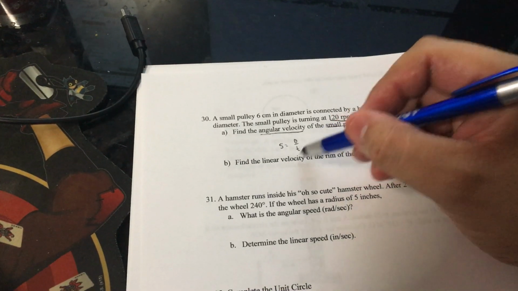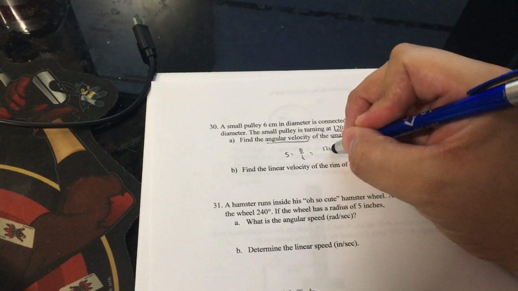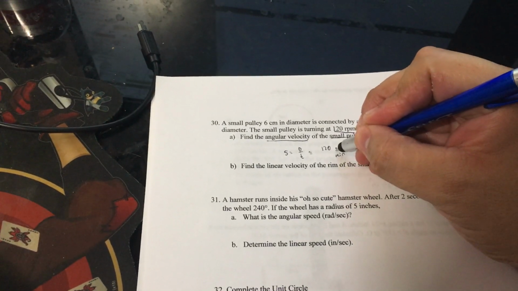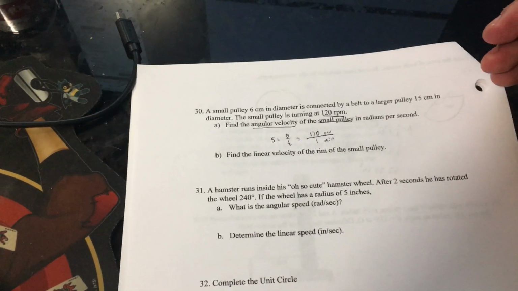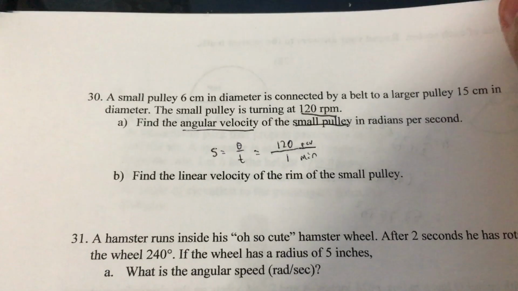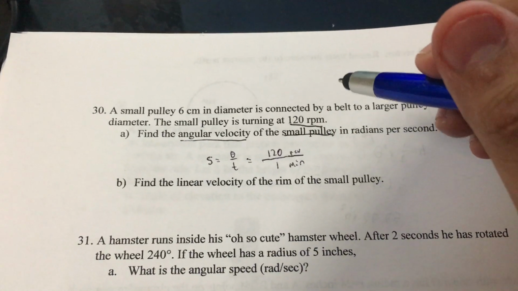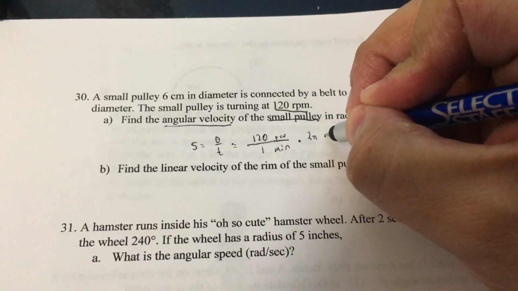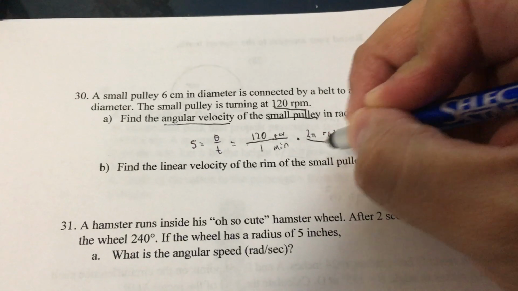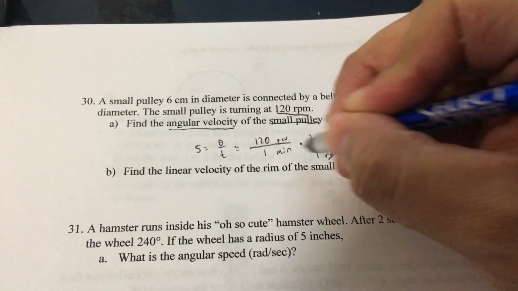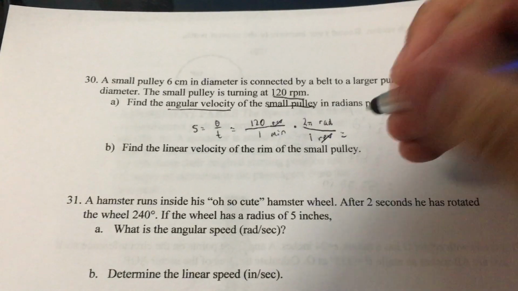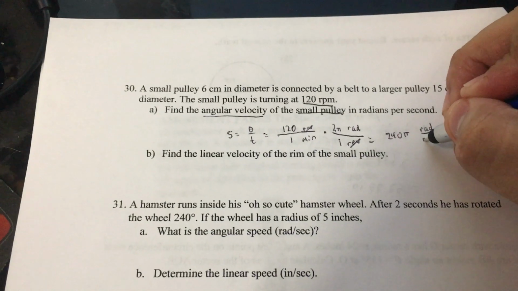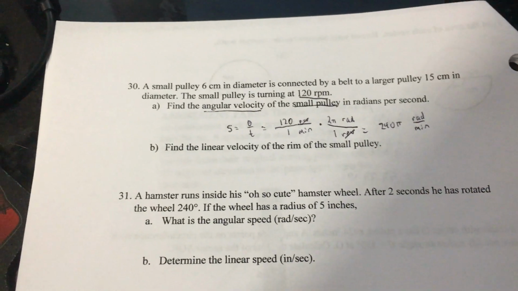Now, there's no radius in this one, so here, this is just 120. And since it's revolutions per minute, you can say it's per 1 minute. Remember, one revolution, guys, means it's one circle. Okay, so if I want to turn this, because right now it's not in radians, I have to multiply it by 2 pi. So 2 pi radians for every 1 revolution. So the revolutions end up canceling, and this would be 240 pi radians per minute.